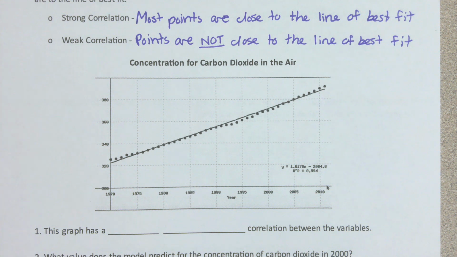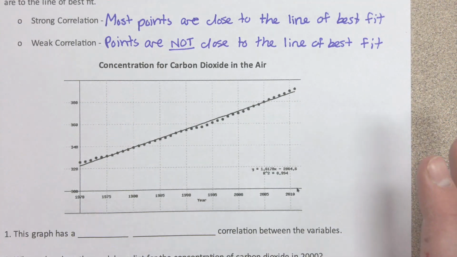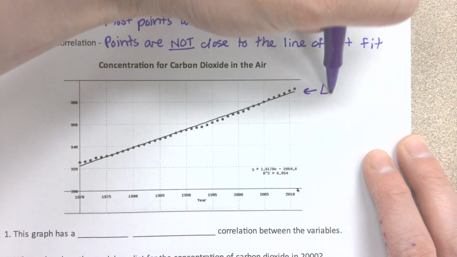Since scatter plots are made using data, the majority of the time they will have some kind of context behind them. Usually it's scientific in nature. This is a scatter plot representing the concentration for carbon dioxide in the air. And you'll see that these points have a line among them. This is the line of best fit.